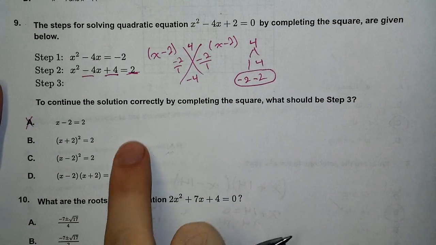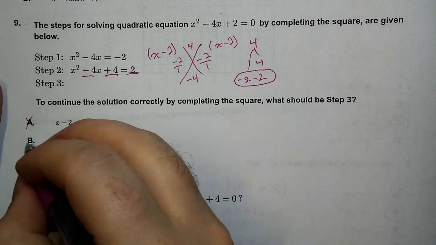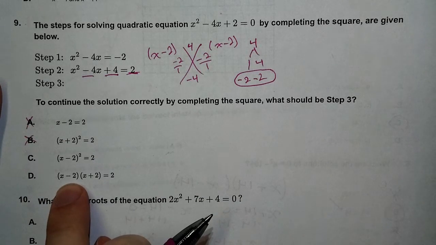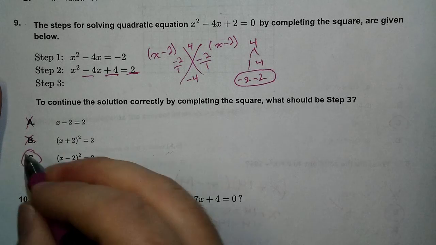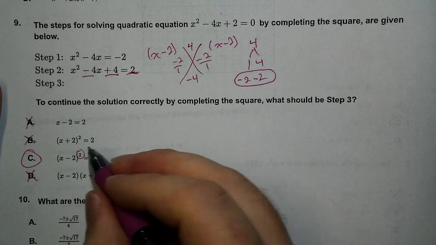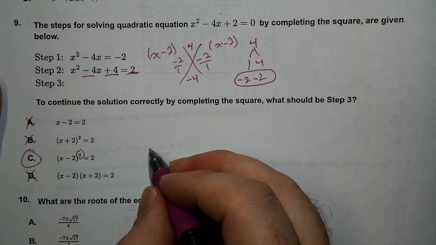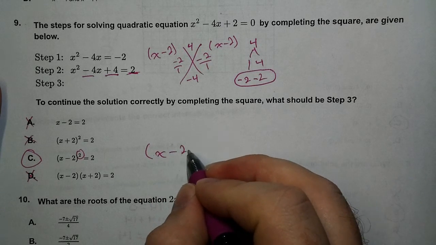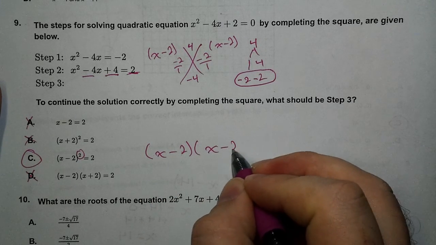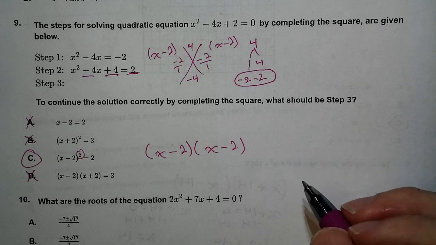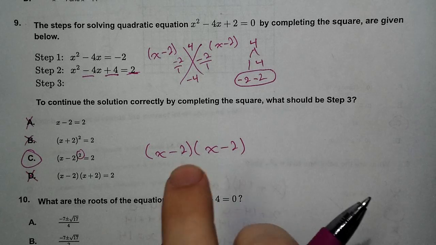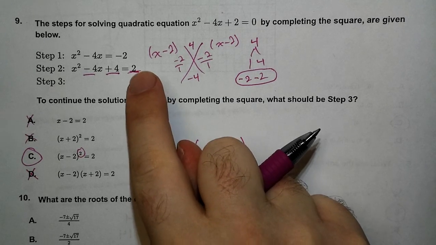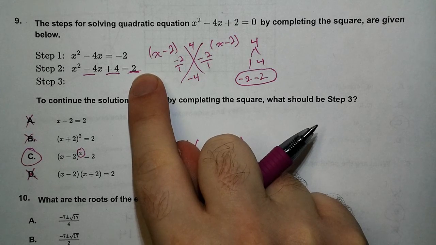But we don't see any answers that look like that. Can't be B, so it doesn't have any minus. But on D, one has a minus and one has a plus. And here's why it is C. If this says squared, everything inside is being squared. So it's like multiplying x minus 2 times x minus 2. So I hope you're able to figure this out. The only difference is it's not in standard form because we didn't set it equal to 0. Okay?